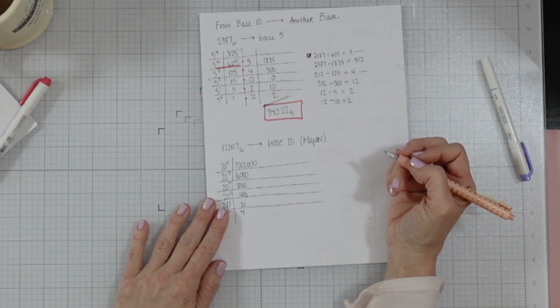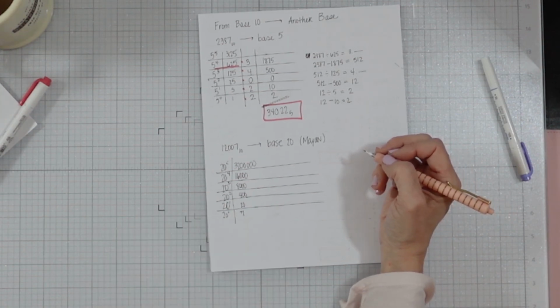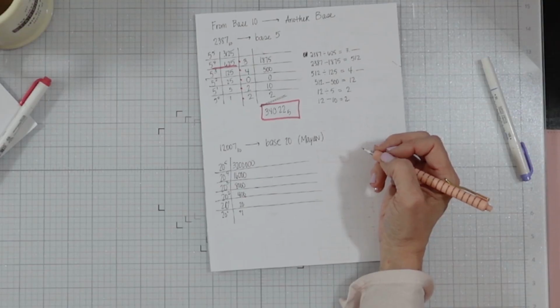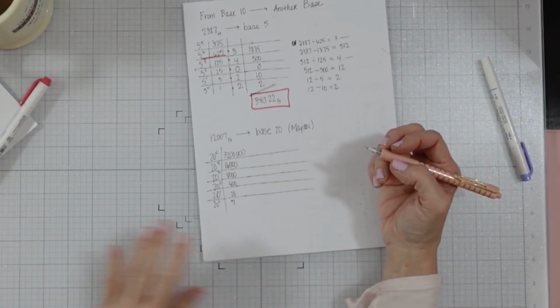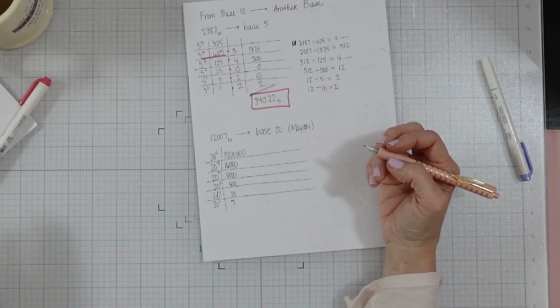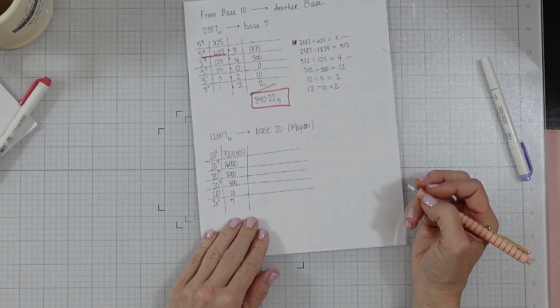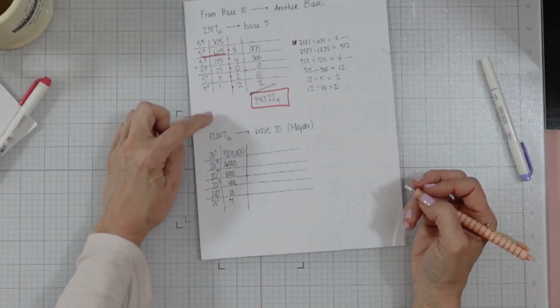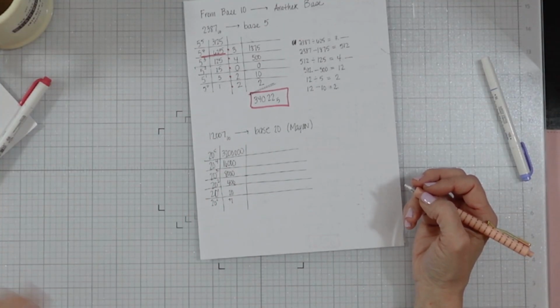Okay. Did I get that? Yes, I did. I'm just double checking my zeros on my list that I had. Okay. So this is what the list would look like when you got that done. Good deal. And then we are going to take these numbers and we're going to put them in there, right?